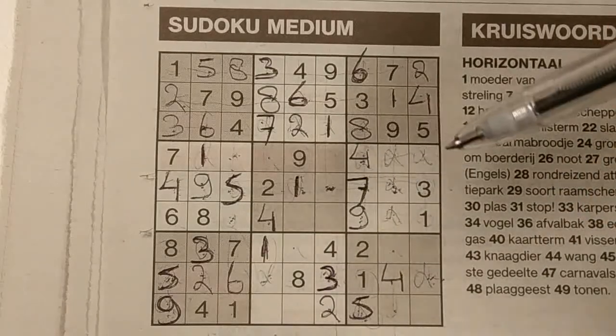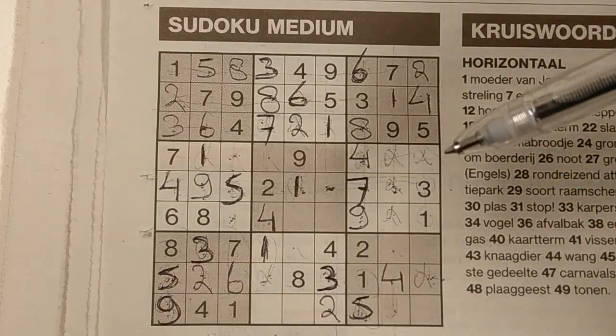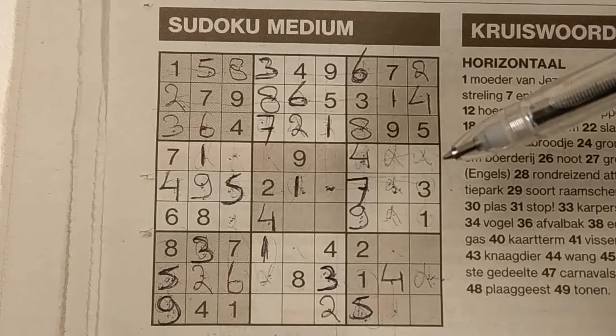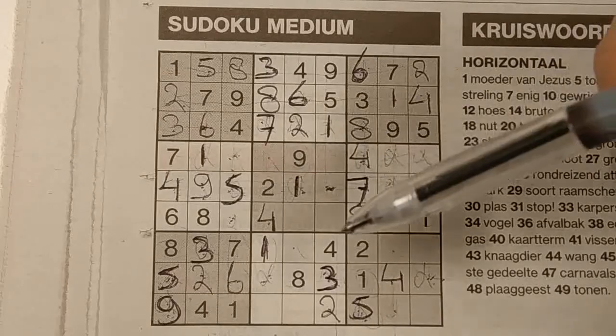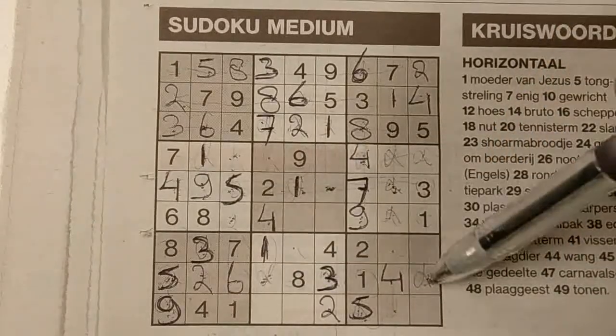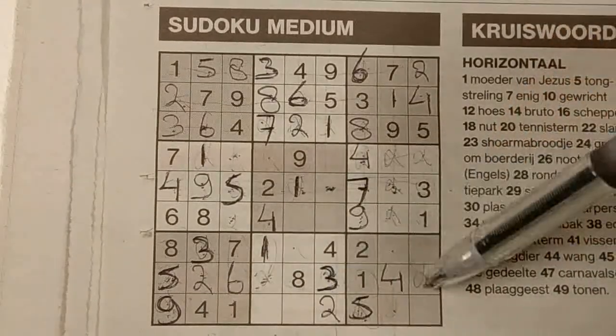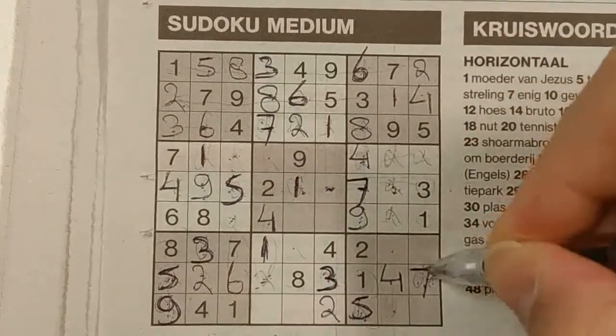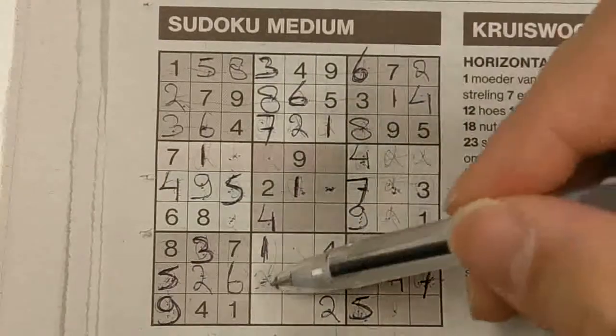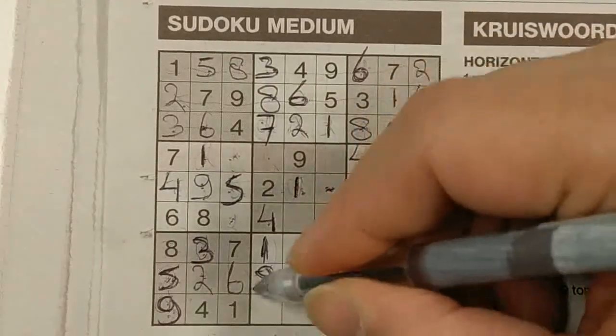3, 9, and 7. I made the mistake. 3, 9, and 7. We have a 7 there, so no 7 here. 7 should be here. And the 9 goes there.